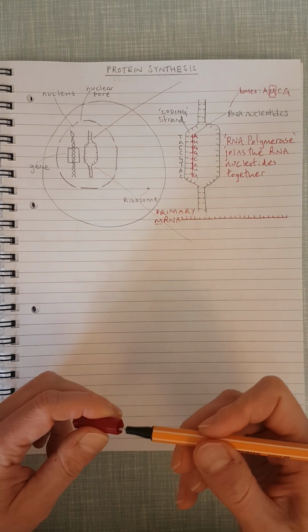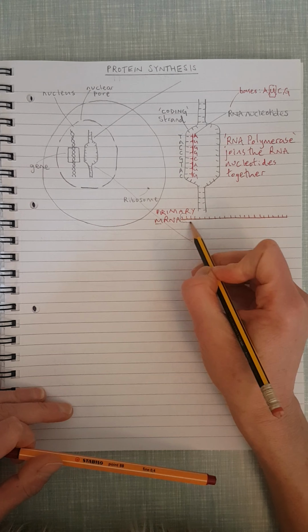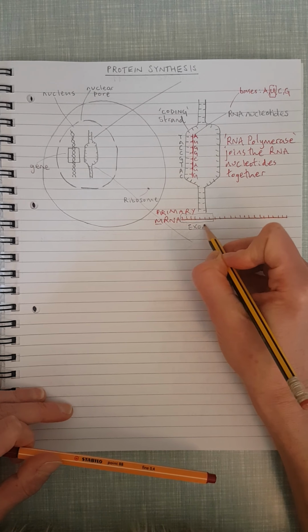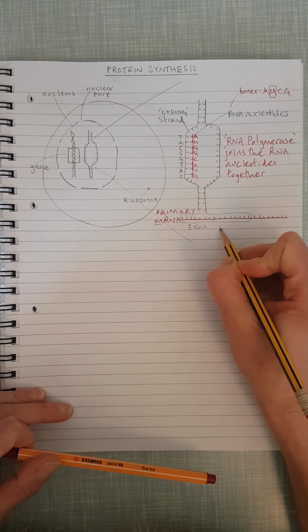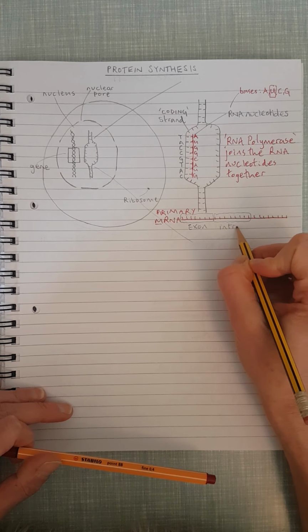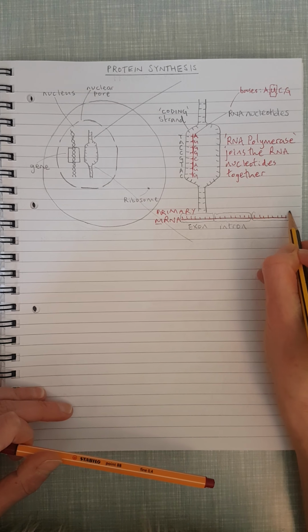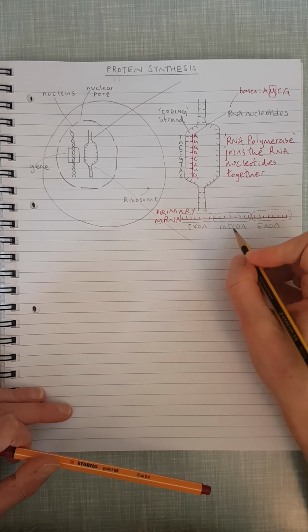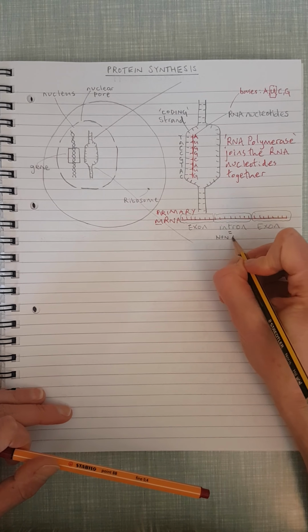If you look really carefully, we have sections within the mRNA. Some of them are useful coding sections called exons, and some of them are non-useful, non-coding sections called introns. So what we have to do is get rid of the introns because they're non-coding.